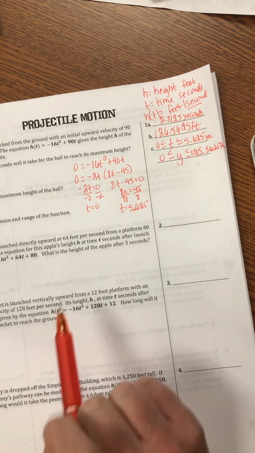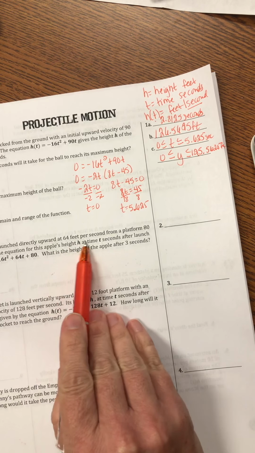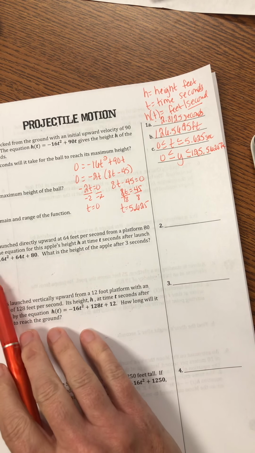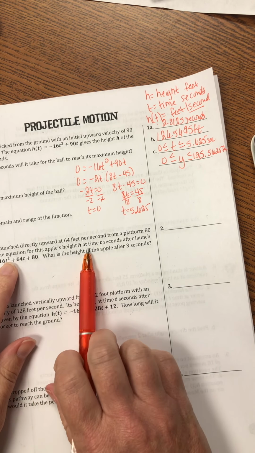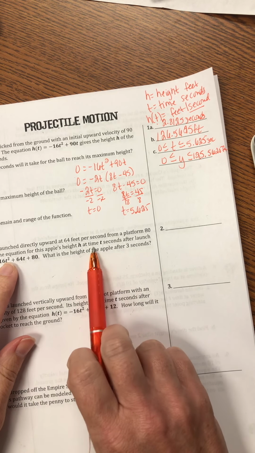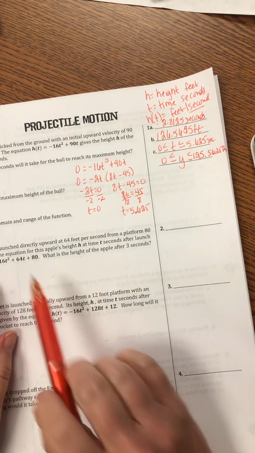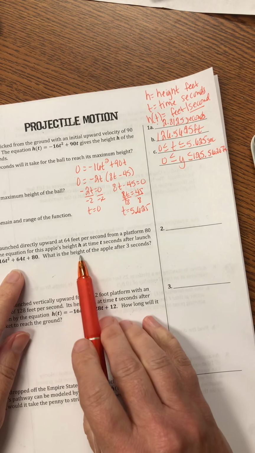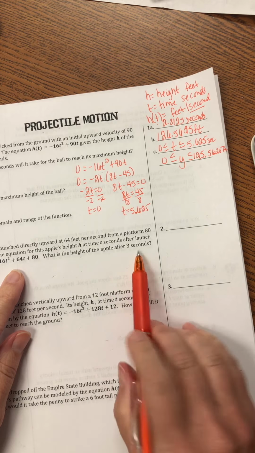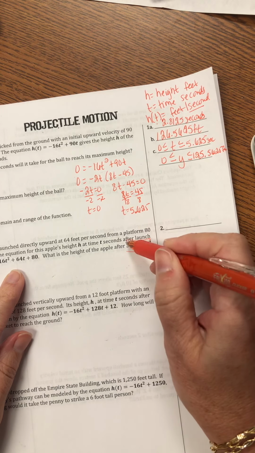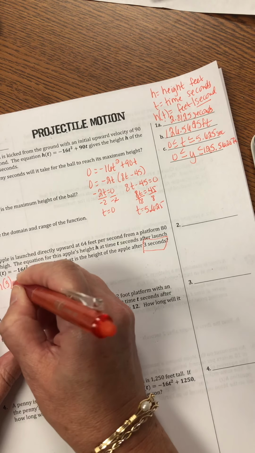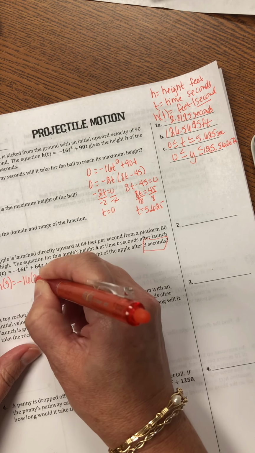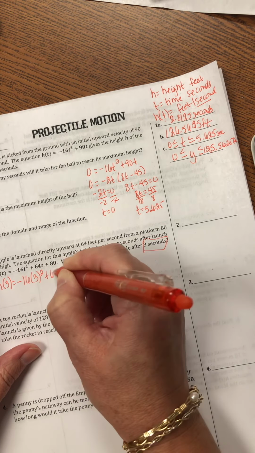Okay. All right, so when you get to number 2, an apple is launched directly upward at 64 feet per second from a platform 80 feet high. The equation for this apple's height, h, at time t seconds after launch is, so here's our equation. We want to know the height of the apple after 3 seconds. Well, remember, seconds is our time, which is t. So what we need to do is go to our equation, and wherever we see a t, we'll replace it with 3.